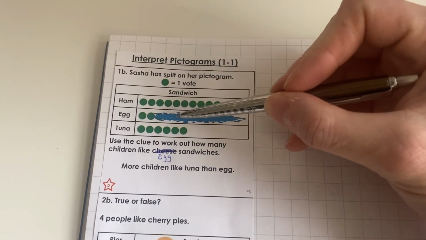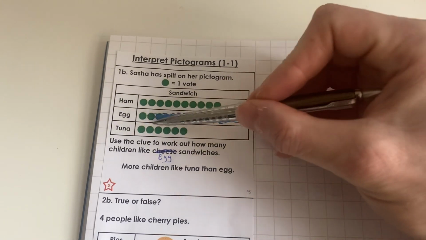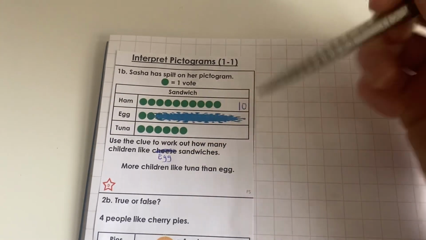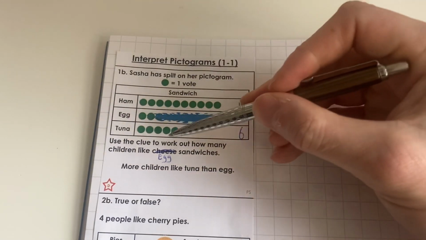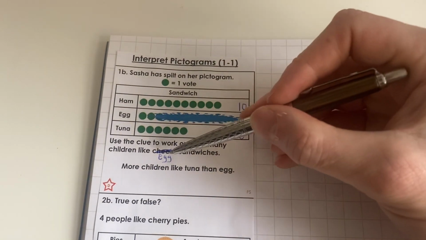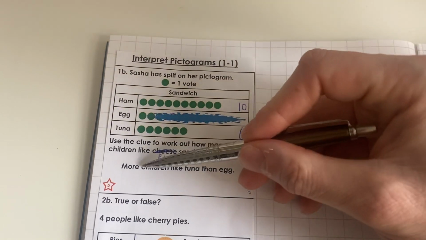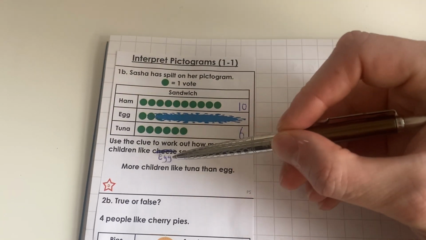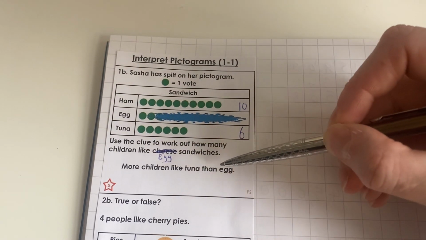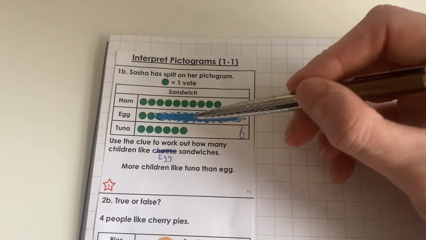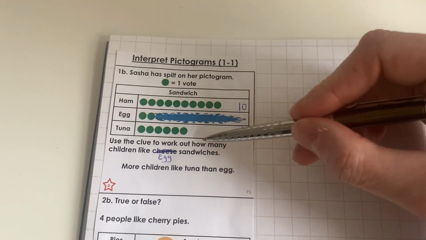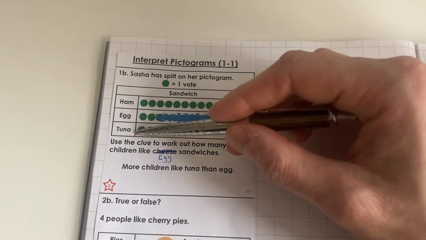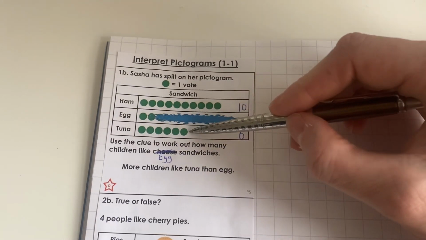And this may lead to our question. So we'll go to tuna. 1, 2, 3, 4, 5, 6. Question says here, use the clue to work out how many children like egg sandwiches. So this is our clue. More children like tuna than egg. So as we can see, there are 6 children who like tuna, and there are more children who like tuna than egg. So it cannot be greater than 6.